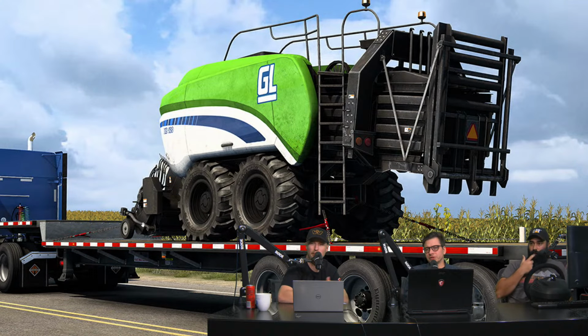How does it run? You have to tow it. Okay. This one is not, how to say, self-propelled. Yeah, that's the one. Nice. You have the pressure room in there, and you are collecting the straw in here.